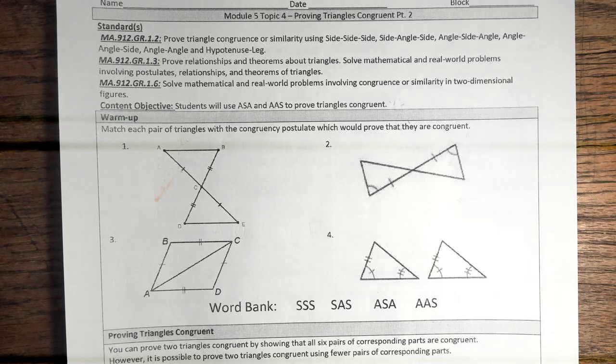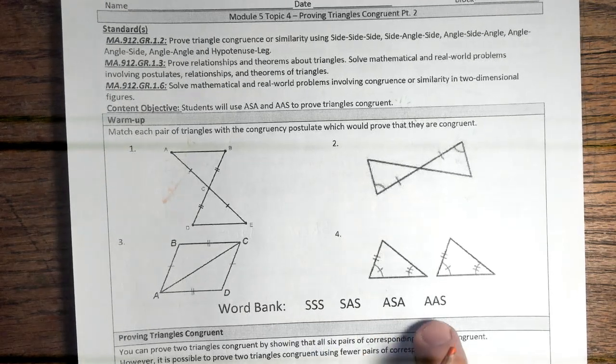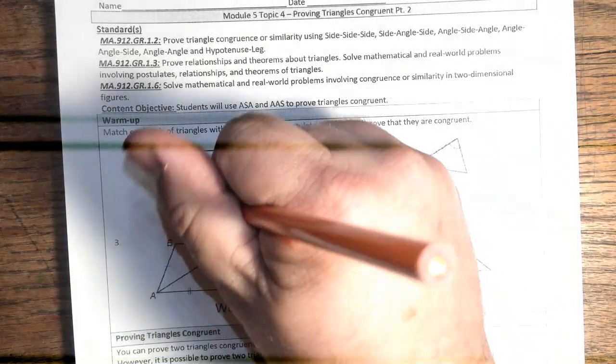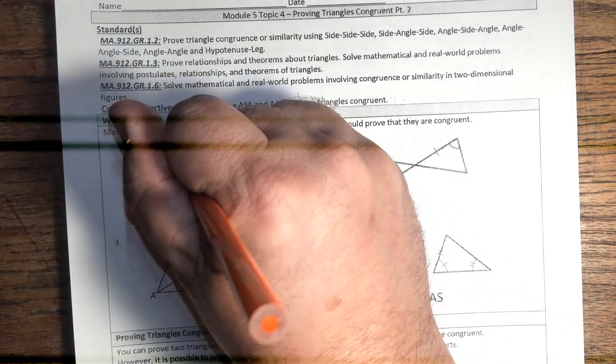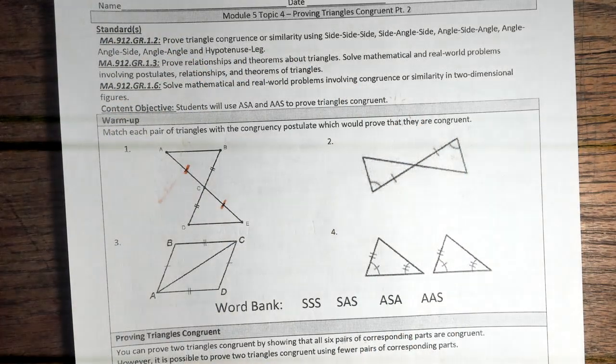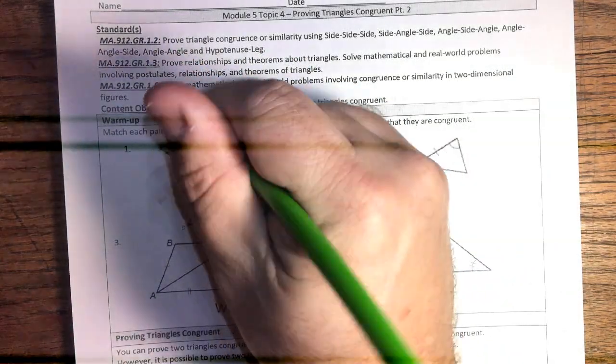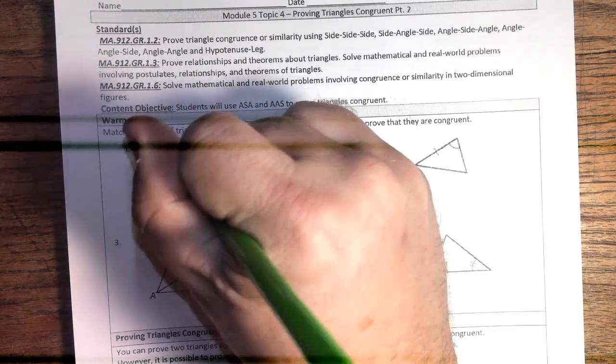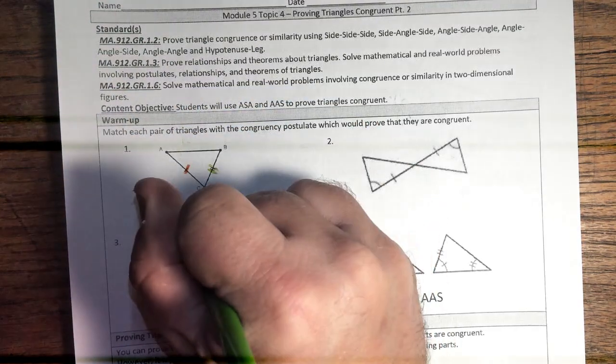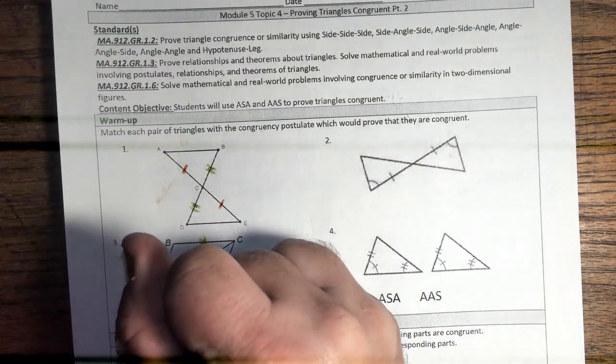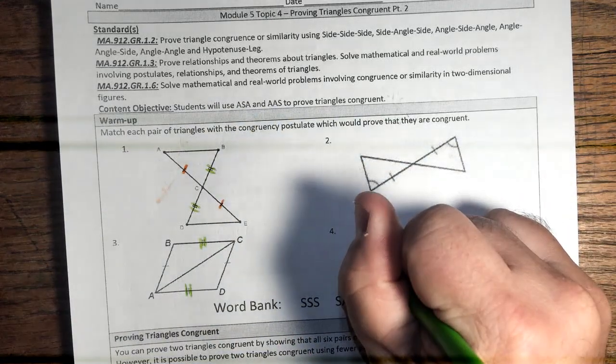Okay, warm-up, page 14. Match each pair of triangles with the congruency postulate which proves that they're congruent. We have a little word bank for these. I'm going to mark all the parts that are the same: these are 1 dash, 1 dash, 2 dash, 2 and 2. I should have probably done that before I put the first pencil down, but that's okay. I'll do all these the same real quick.